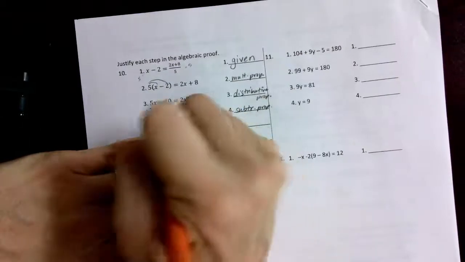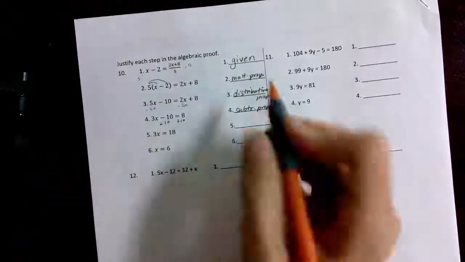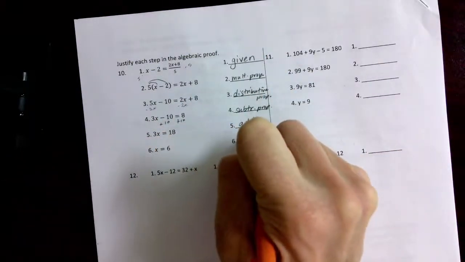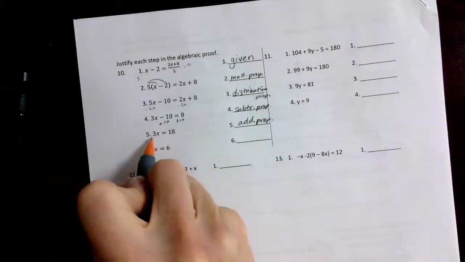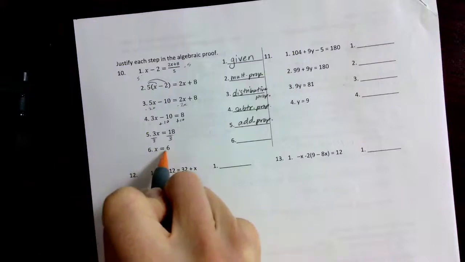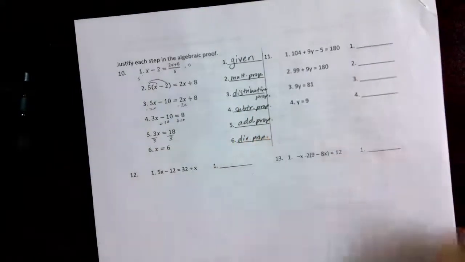If you said add 10, you're correct. We are going to have 3x equal to 18. Then we used our addition property. And the last step, if I have 3x equal to 18, we would divide each side by 3, and that's where we get this x equal to 6. So we say this is the division property.